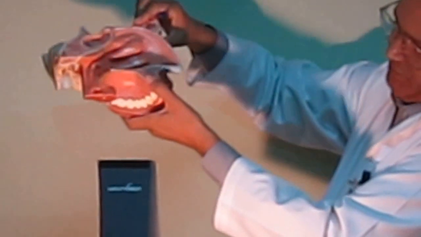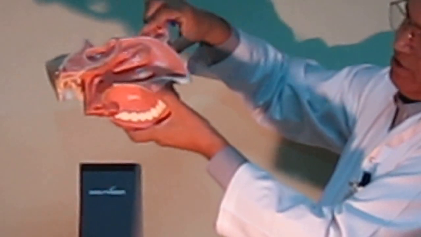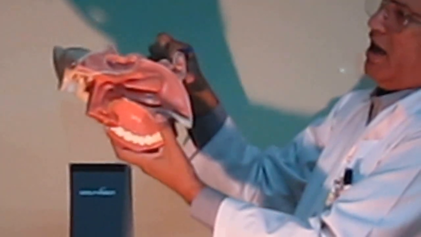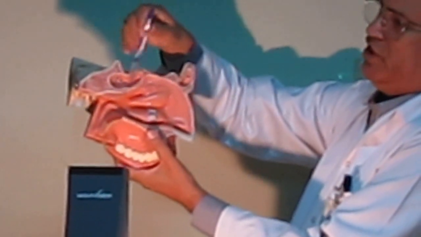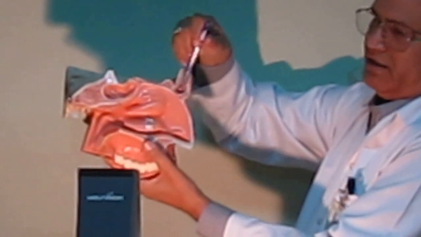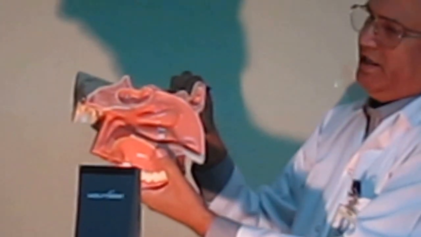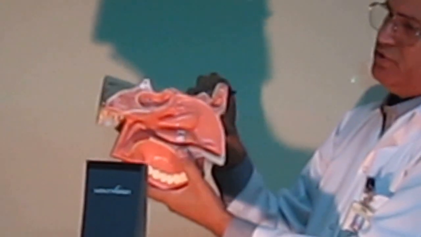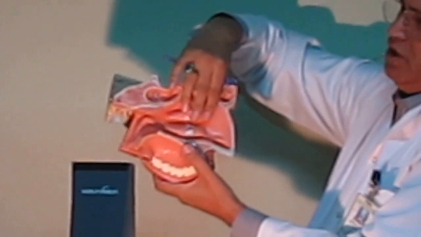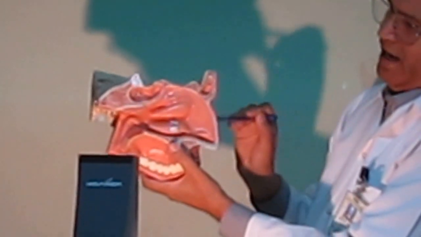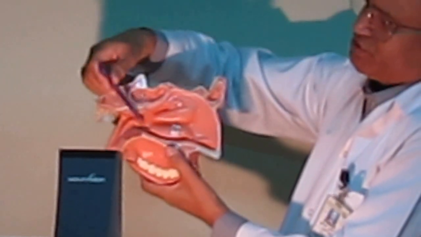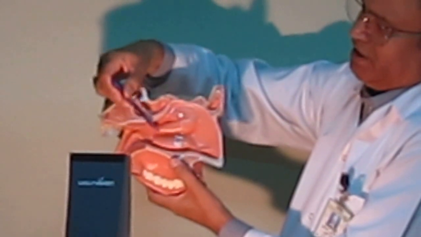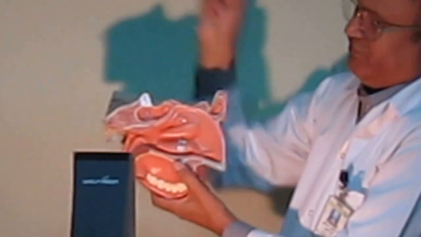And if you tilt this way, you can see the hiatus semilunaris very clearly. Another thing is you can see the sphenoidal air sinus and frontal air sinus again very clearly. So this is the lateral wall, roof, floor, anterior nasal aperture. Here, this is your posterior nasal aperture. This is the nasopharynx very clearly.